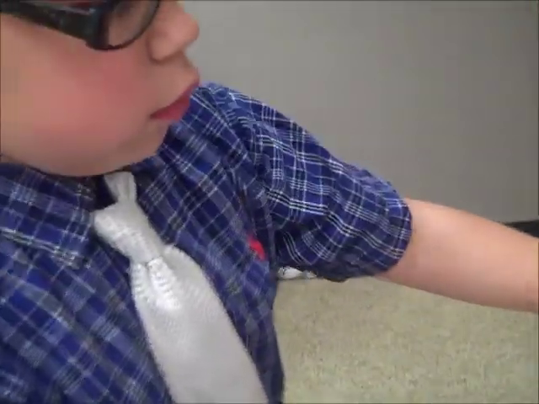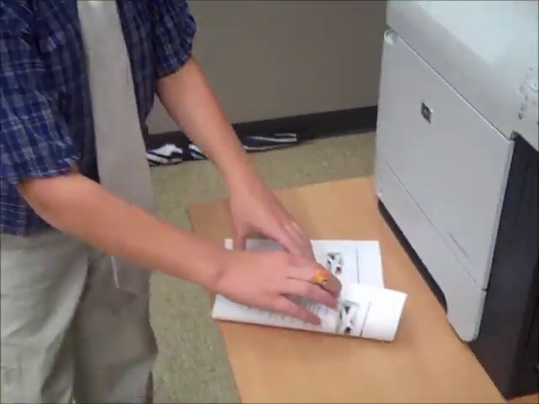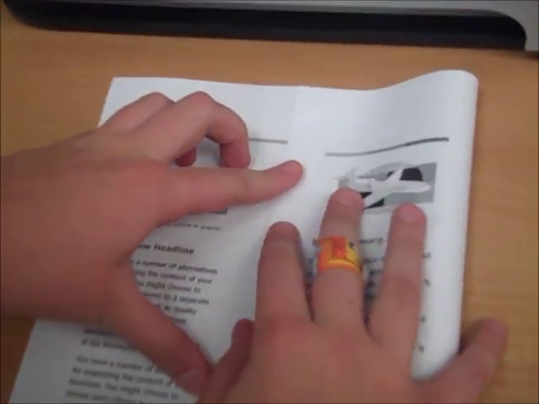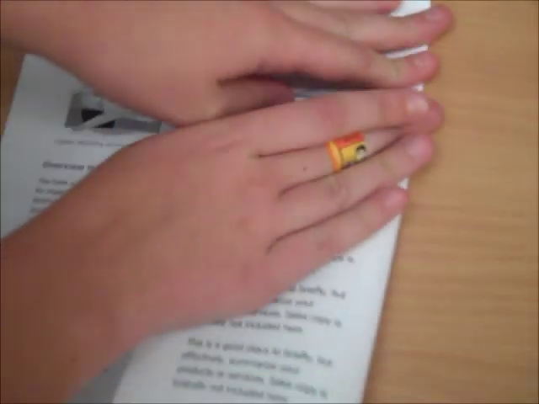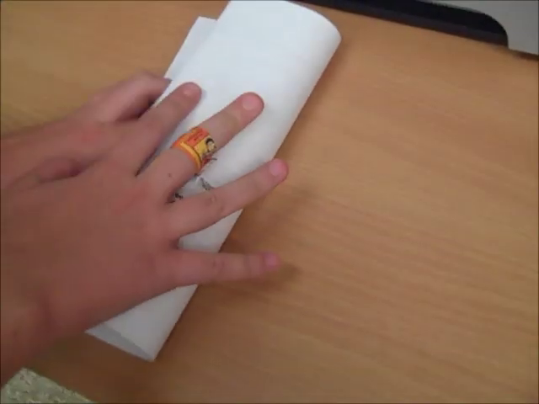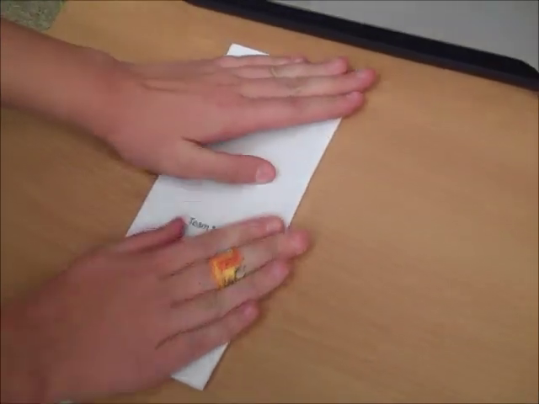And then now you have to fold it. It's easier to use the little lines as reference points. Make a good crease. Fold it over again. And there you go. Your brochure is all done.